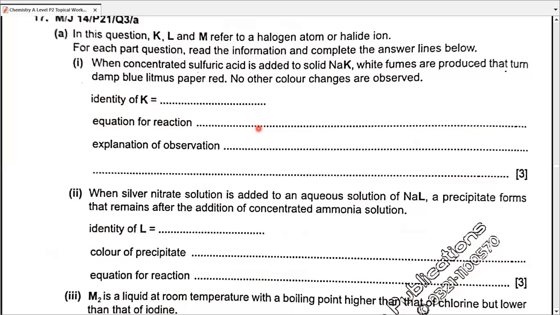K is chloride. Okay, and the equation would be NaCl plus H2SO4 reacts to give NaHSO4 plus HCl. All right. And of the observation explanation, hydrogen chloride formed is acidic, so it turns damp blue litmus paper red. And the white fumes are due to the HCl.